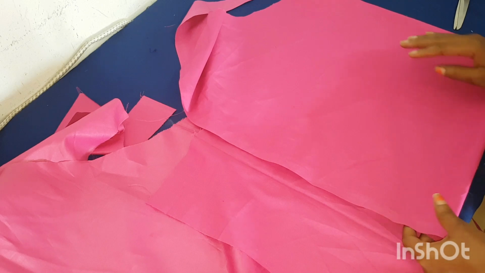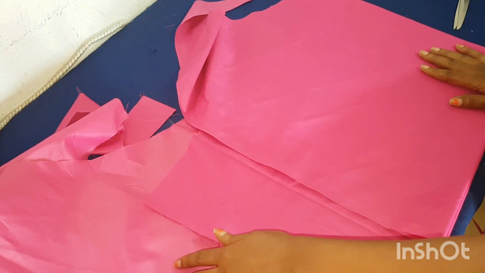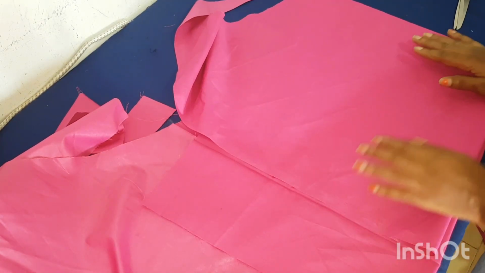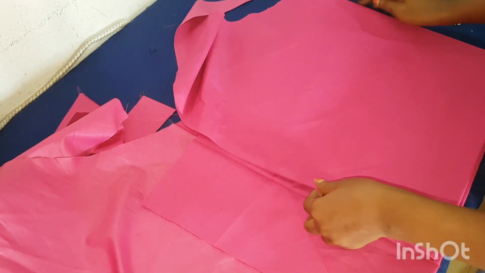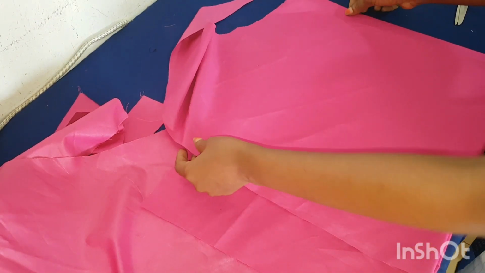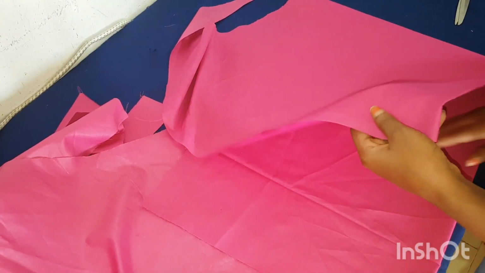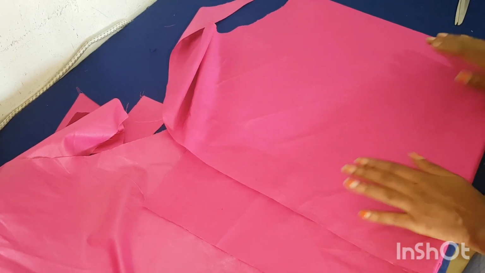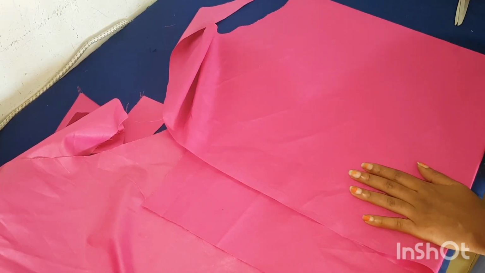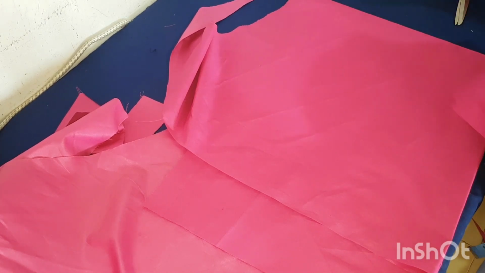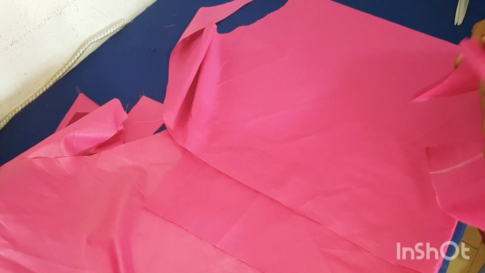So guys, now we are going to cut the sleeve. From the picture, the sleeve is quite exaggerated, but because I'm managing my fabric, I'm going to try my best to make do with what I have. So I'm going to fold the leftover of my fabric into 4.